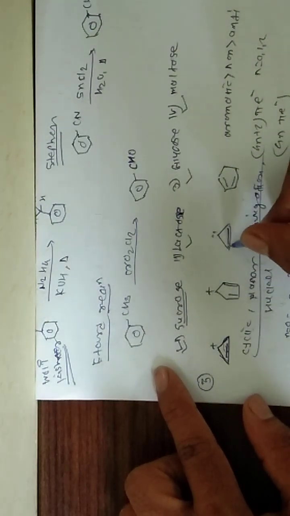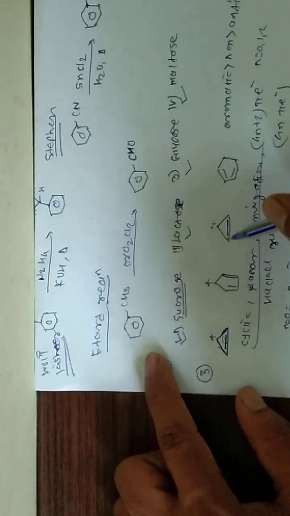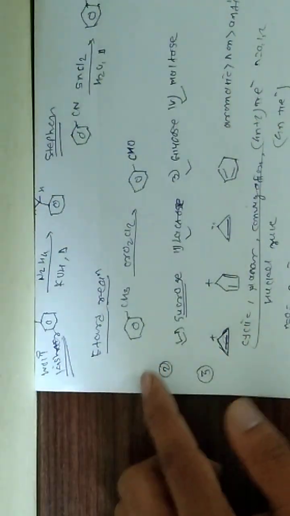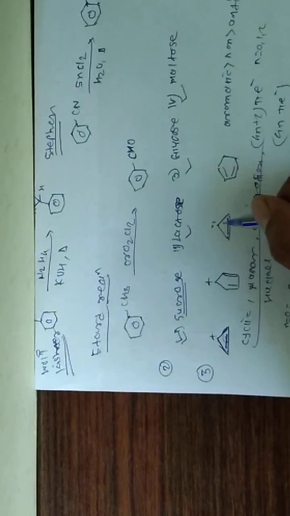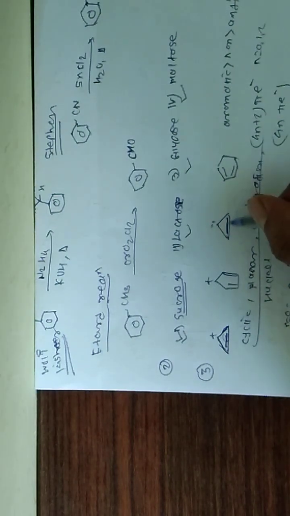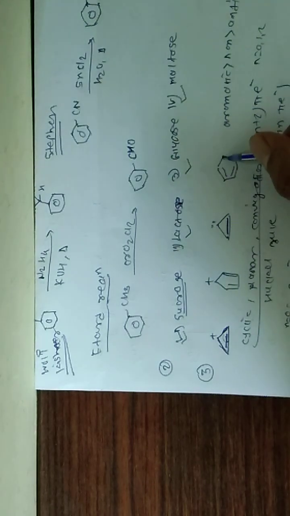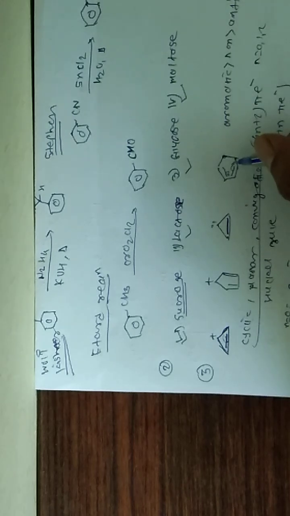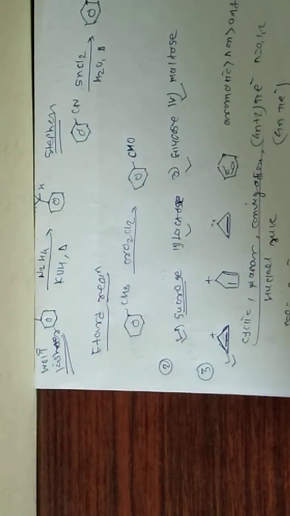Here also 2 pi electrons. In the third species, this is not a carbanion or carbocation; this carbon is an electron deficient species, therefore these 2 electrons are not involved in conjugation, so this is not aromatic. And here this carbon is sp3 hybridized, so full ring conjugation is not possible. Therefore this one is the aromatic, which is the most stable among all.